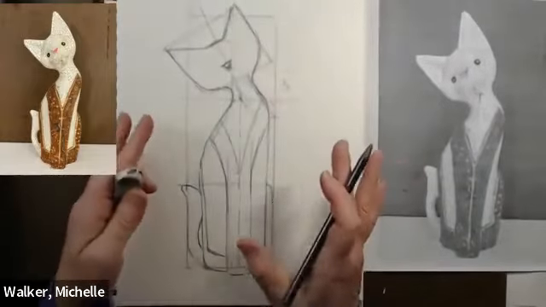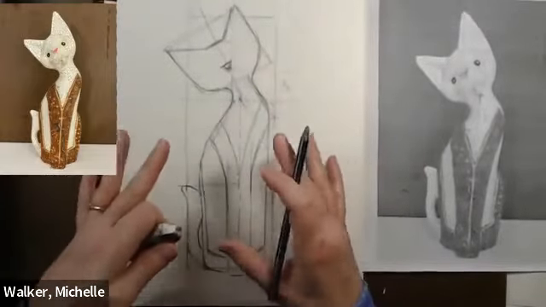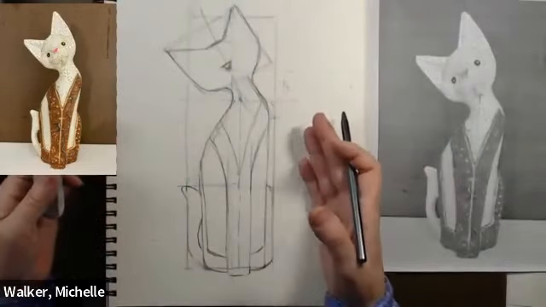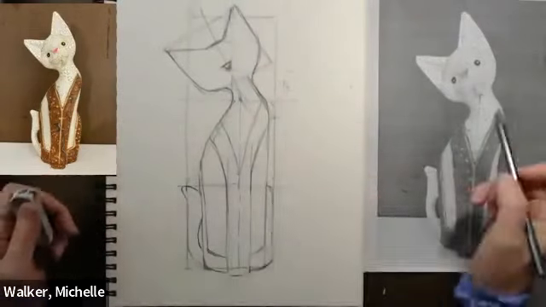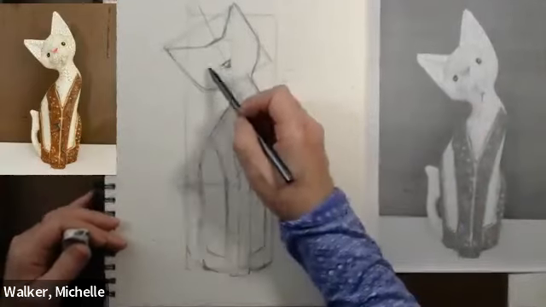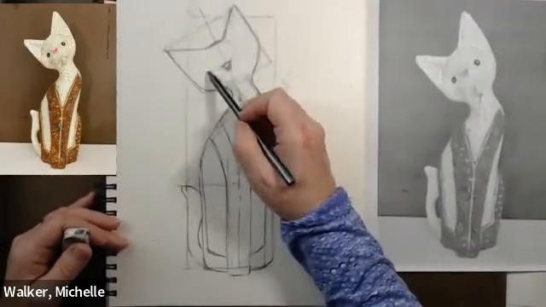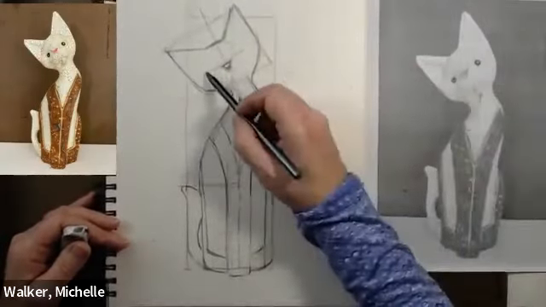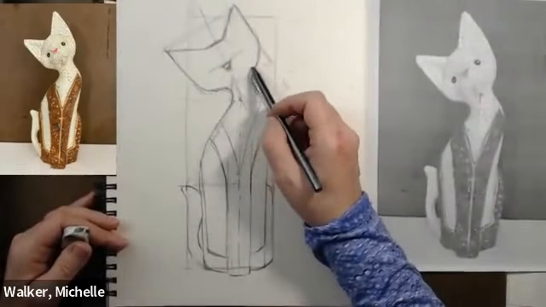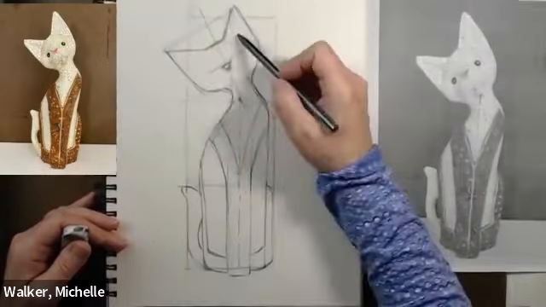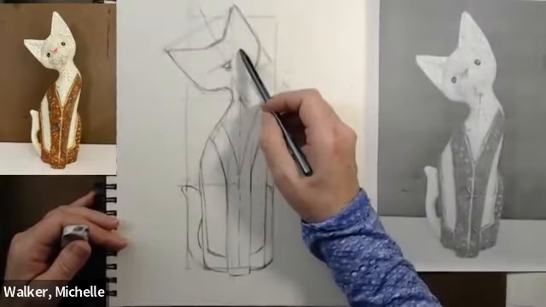This is a construction phase, so it's just working within and asking myself, does this feel right? If not, I'll lift it, okay? And the eyes are almost in line with the top of the nose. You see that? They're not here, they're not out here, they're over here.